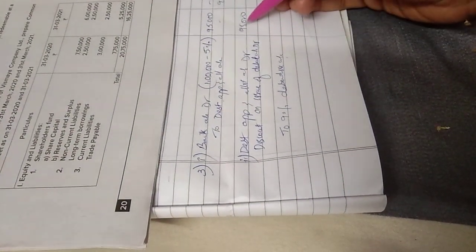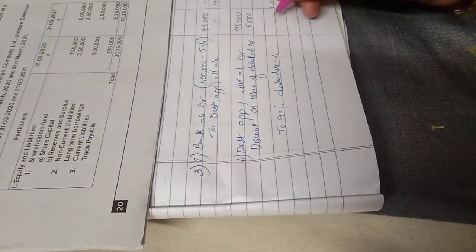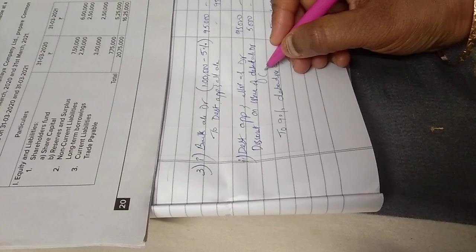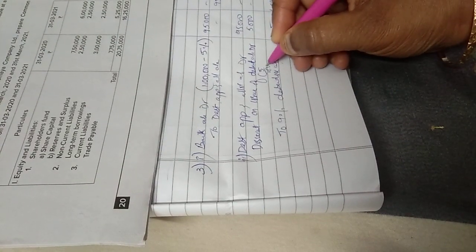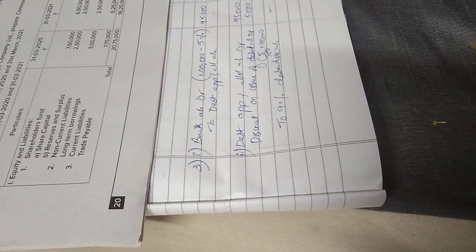Now which side is the difference? Here on the debit column, 5,000. That is your discount on issue of debentures. You can also work out and show if you want. 5% is the discount. So 5% on 1 lakh gives me 5,000. Okay, that's your third case. Now moving on to your fourth case.